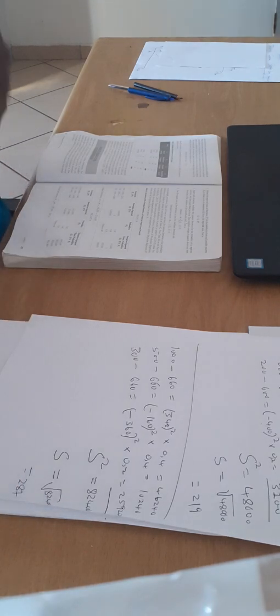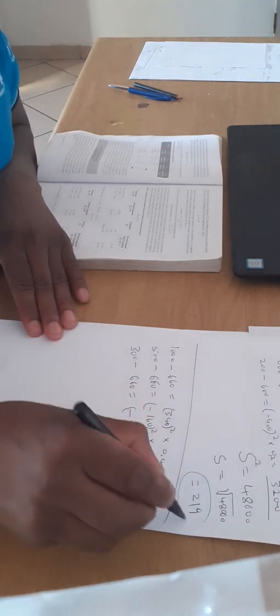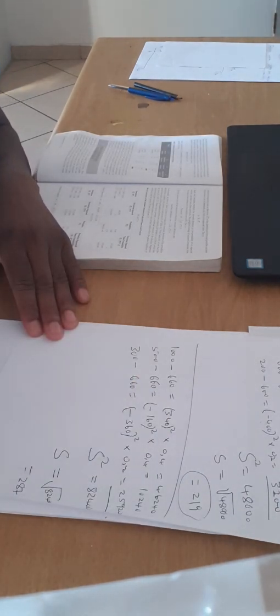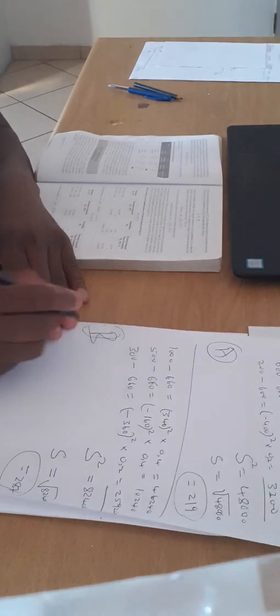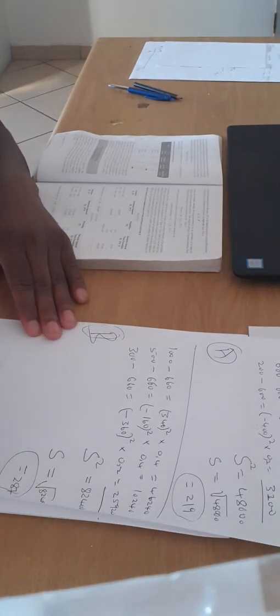So now I'm going to compare the standard deviations to see what happens. This, firm A is 219. This, firm B is 287. Now, based on this, it means firm B is risky. This is B and this is A. Firm B is more risky because it has got a bigger standard deviation or bigger variance.